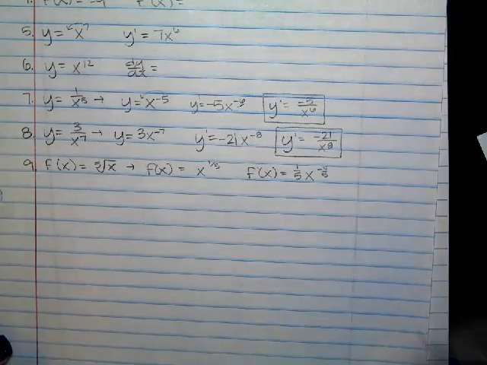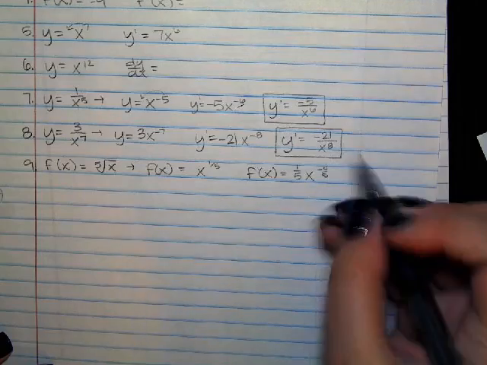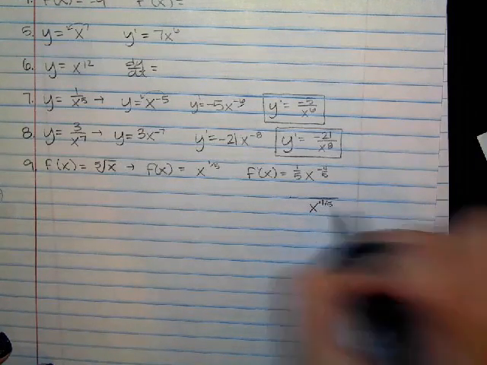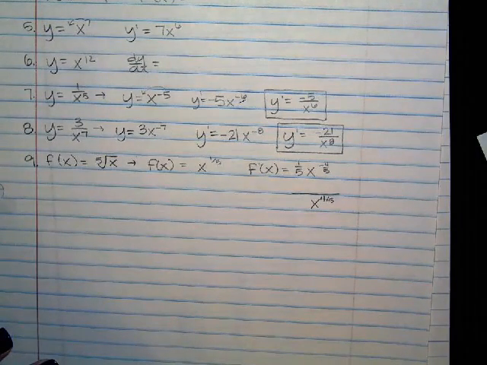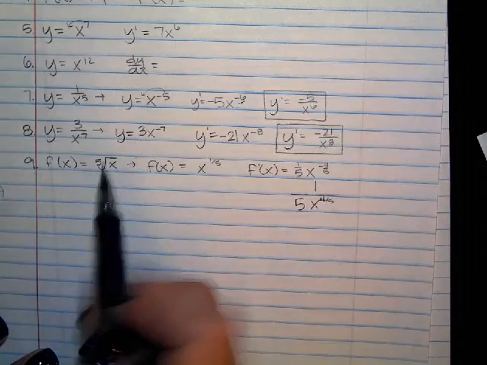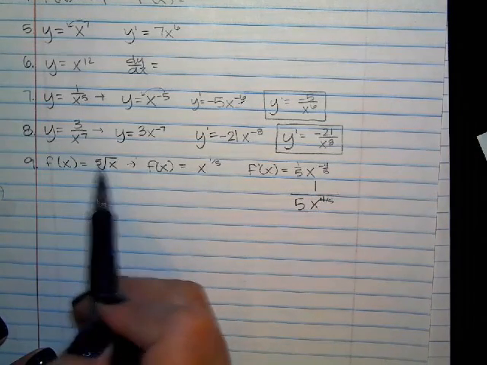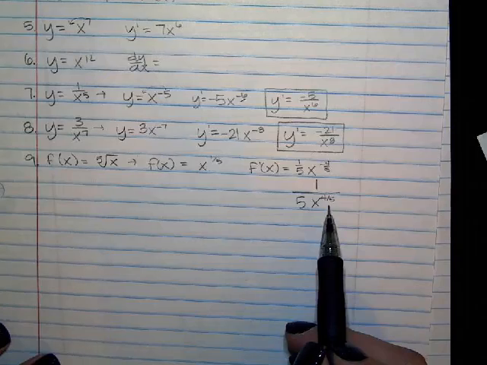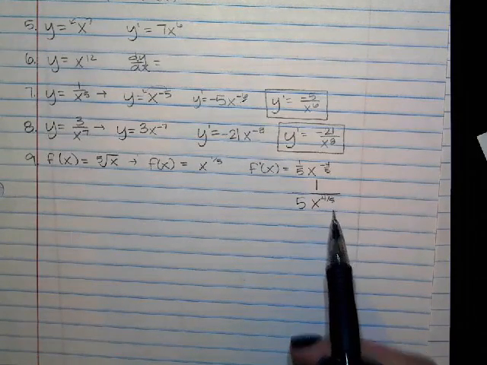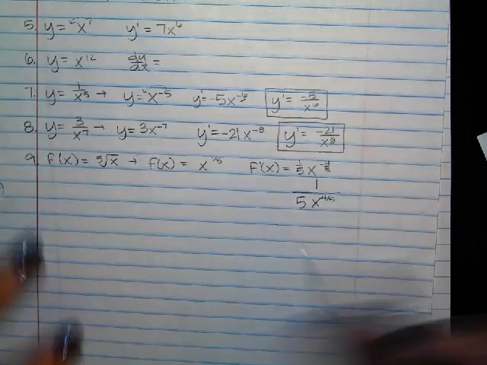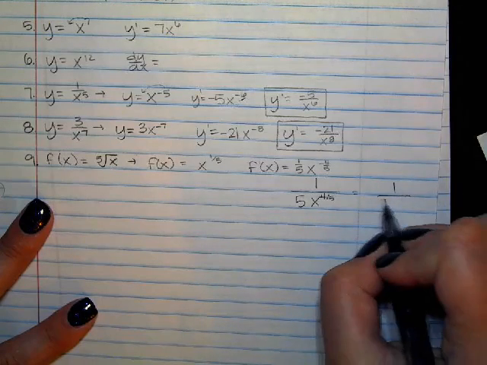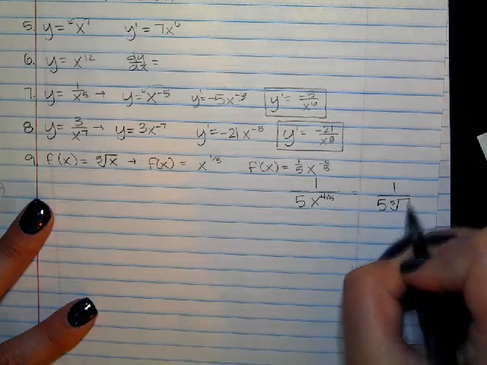What do I do with the 1/5 in the front? 1/5. Okay. Now, if this was 5th root for the original problem, then my answer should probably be written as a radical as opposed to a rational exponent, because the original problem was radical. Uh-huh. 5th root x to the 4th. Oh, I need to have my f prime of x, though. F prime of x equals that.